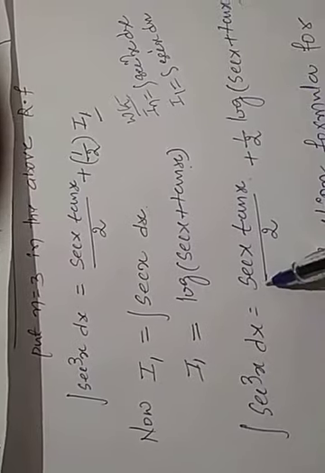Now substitute this I1, the value, in the above result. Now you will get integral of secant cube x. So integral of secant cube x into dx is equal to secant x tan x divided by 2, plus 1 by 2. The value of I1 is log of secant x plus tan x.